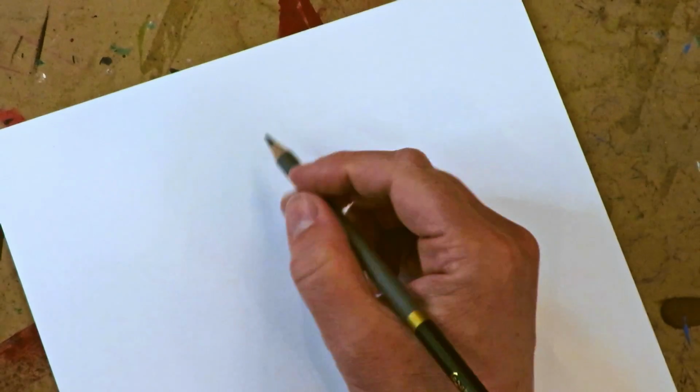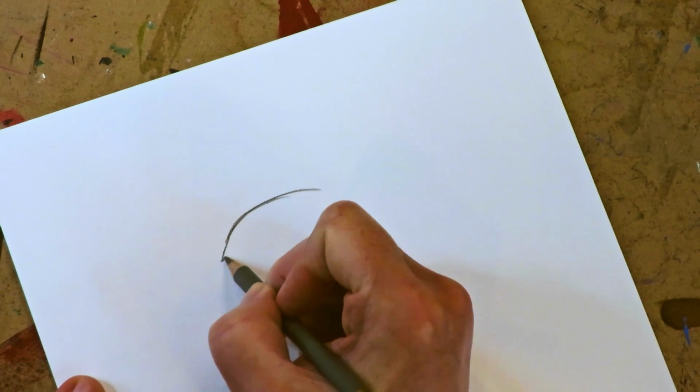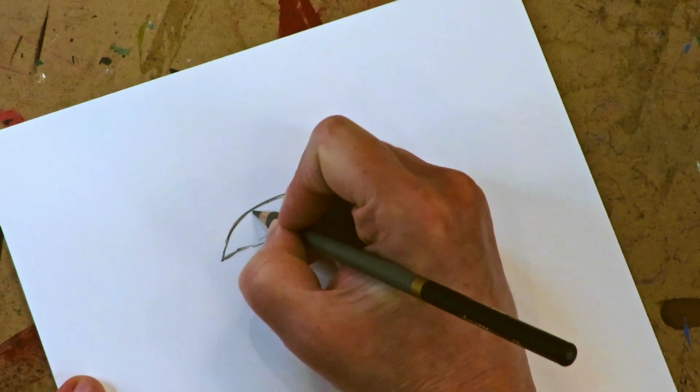If I have a really soft pencil, this is an 8B, for example, I'll show you if I have a small scale eye. Let's make our quick eye here.